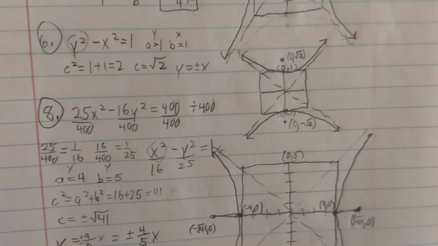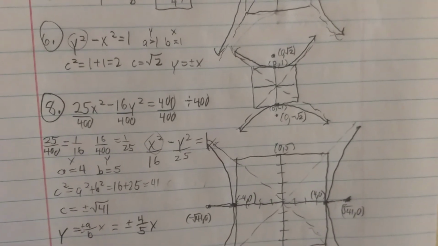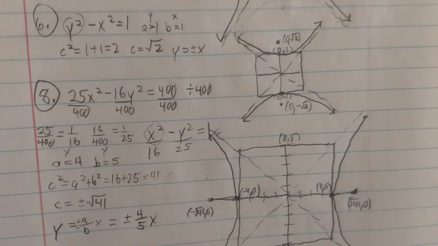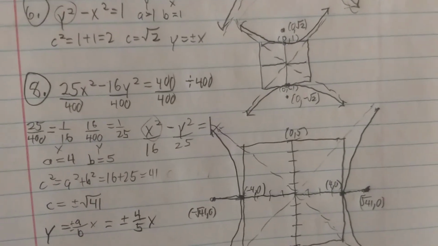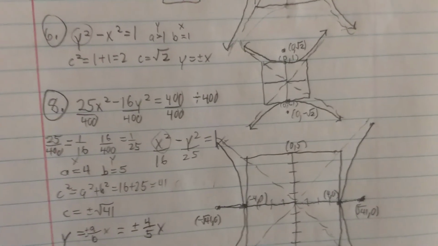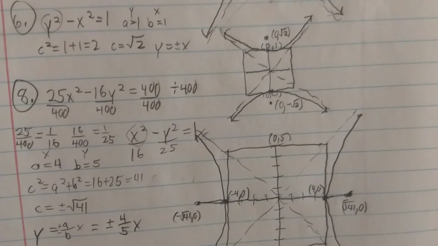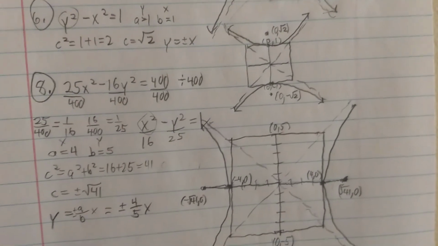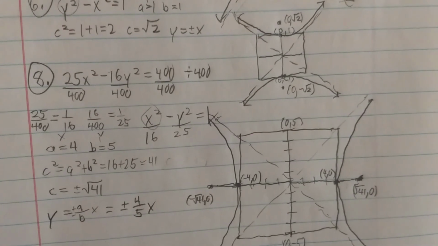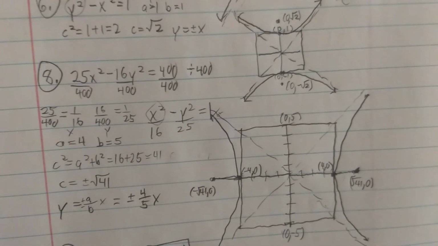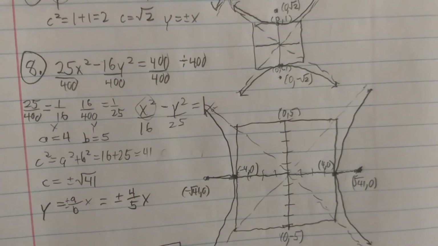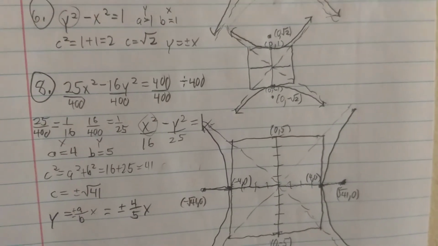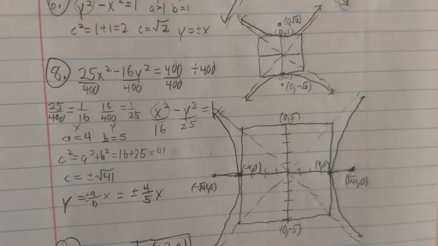Now for 6, we have y squared minus x squared, which is a nice little easy one. Y squared comes first, so it's opening up and down. And because it's y squared over 1 and x squared over 1, a and b are just 1. So my box is 1 by 1, and for the focus, c squared is 1 plus 1 is 2, so c is the square root of 2. So the focus points are at 0, square root of 2 and 0, negative square root of 2, and the asymptotes are plus or minus x, and they open up or down.